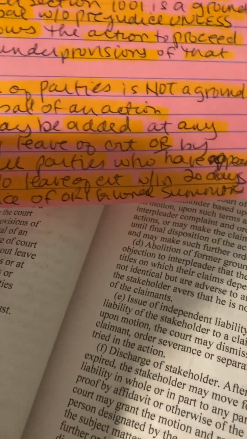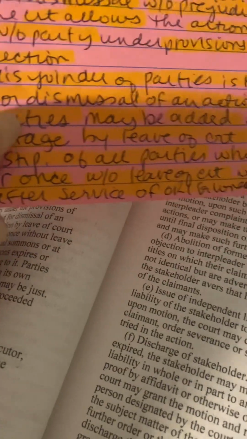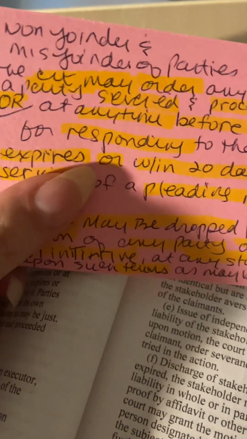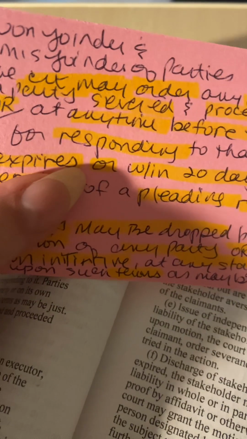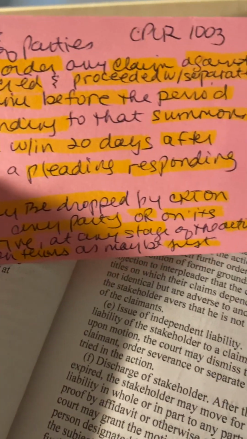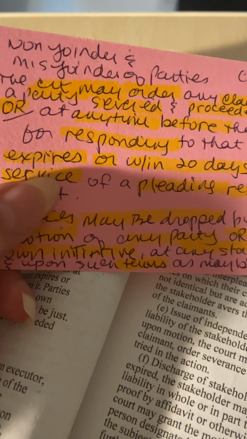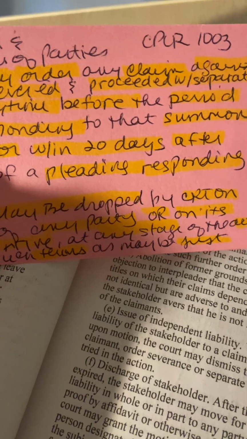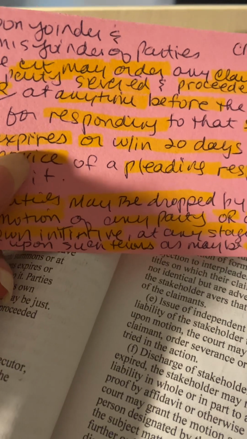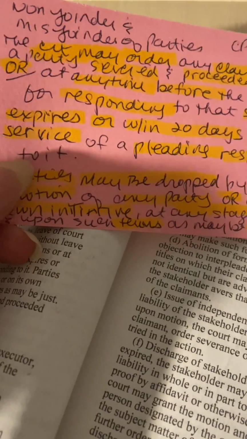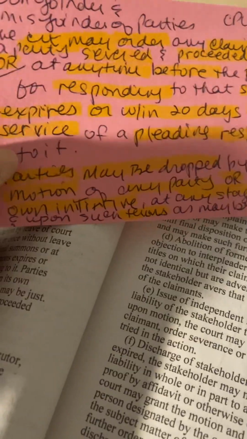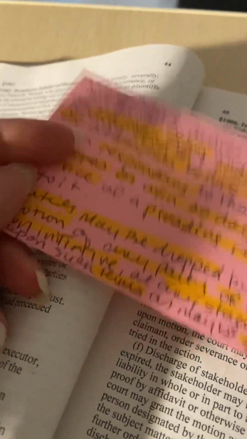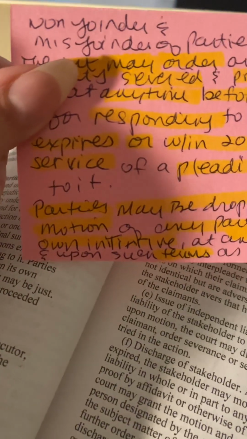So 20 days, within 20 days after service of the original summons, or any time before the period for responding to that summons expires. And remember, this is without permission of the court, or within 20 days after service of the pleading responding to the summons. Okay? Whew, that's a lot of stuff there.